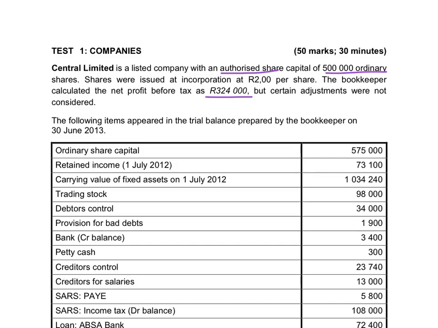And they tell us that when the business was incorporated, that means registered as a company, they sold shares at R2 per share. They don't tell us how many shares, so we will have to calculate to see how many shares were issued in the beginning.